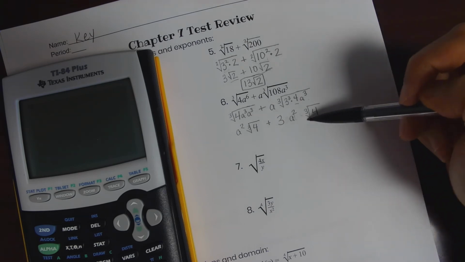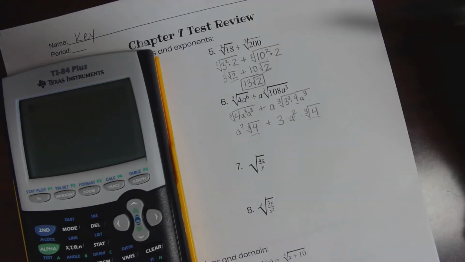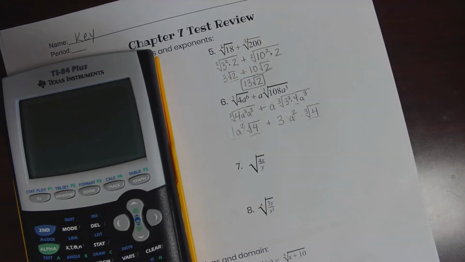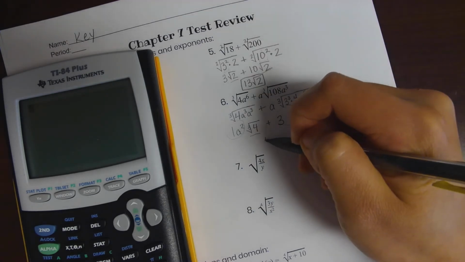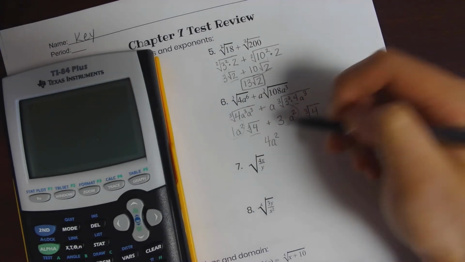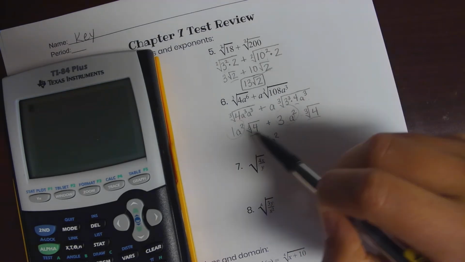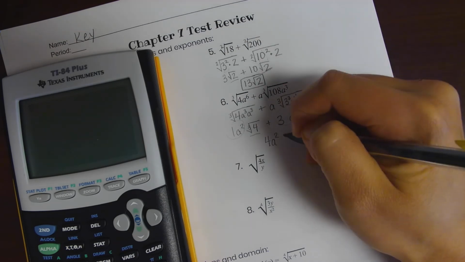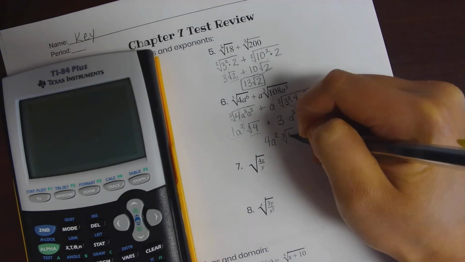So now we have the same radicals, so just like before, that means I can add what's in front. A squared is like a 1, a squared plus 3a squared, so 1 plus 3 would be 4, a squared. So remember, when you add with your variables, the exponent does not change, it stays as 2. And then I have the third root of 4.